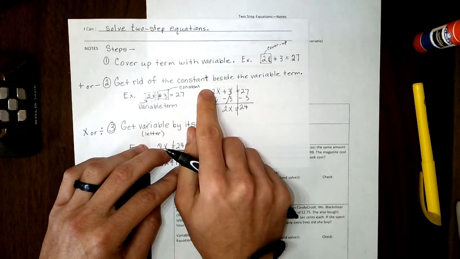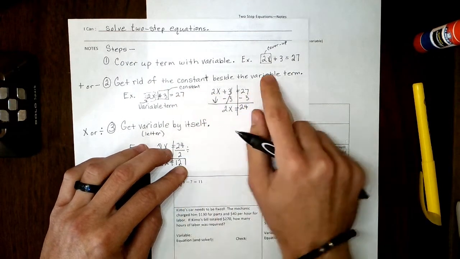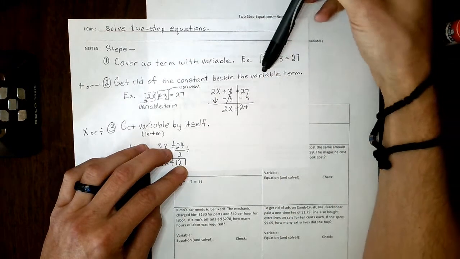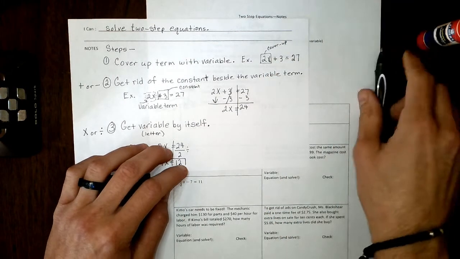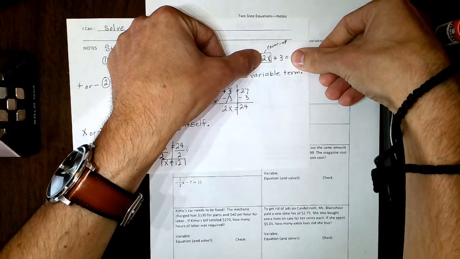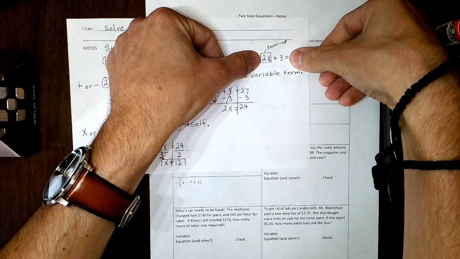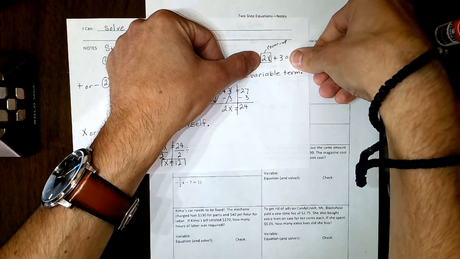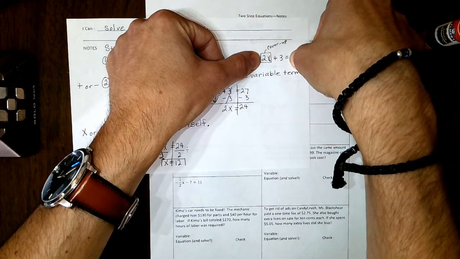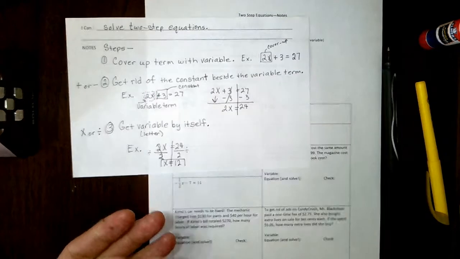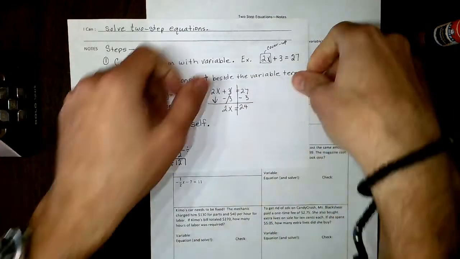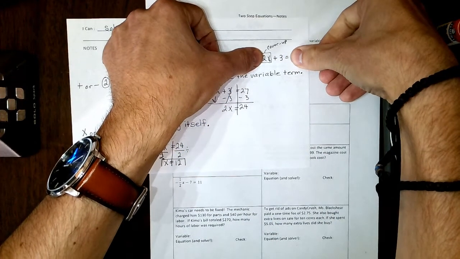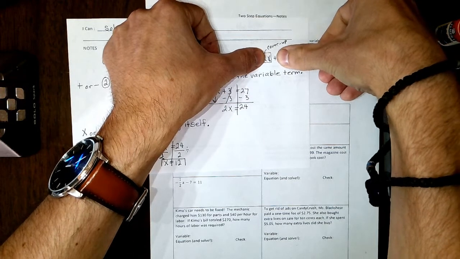Then get rid of the constant beside the variable term. So we have our variable. The first thing we want to get rid of, because our goal is to whittle this thing down. You know what whittling is? Have you ever whittled wood before? You get a pocket knife and cut a block of wood, making it smaller, whittling it down. And so we want to just have x here.